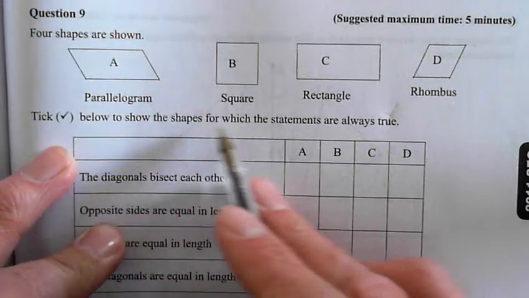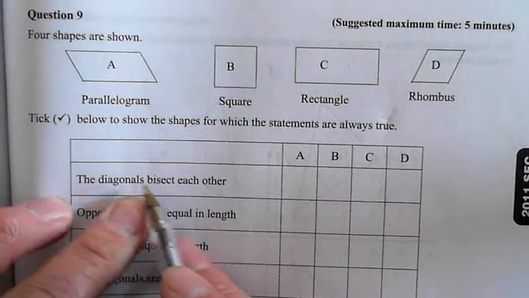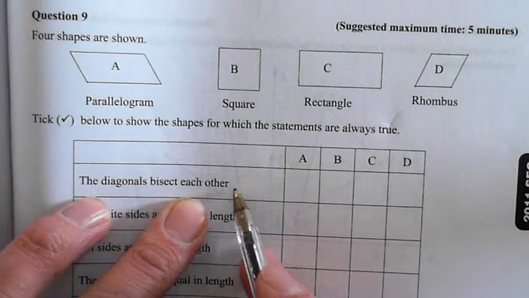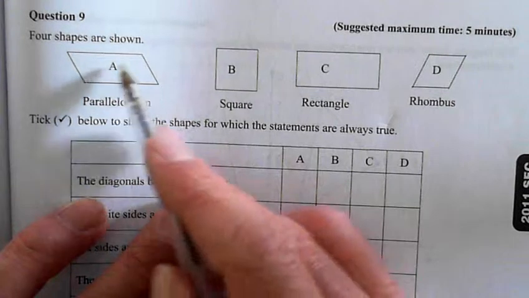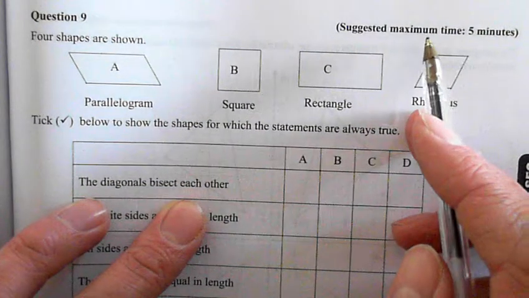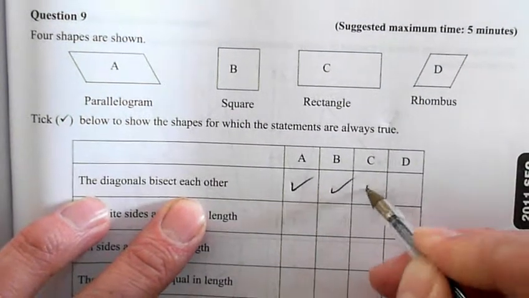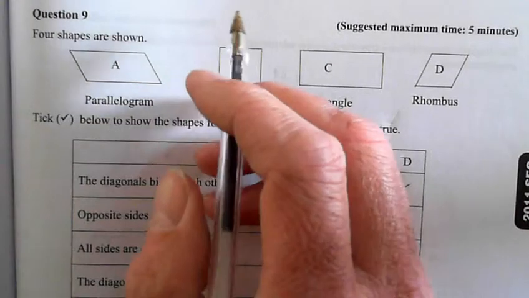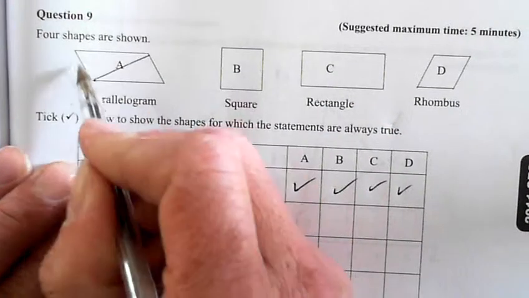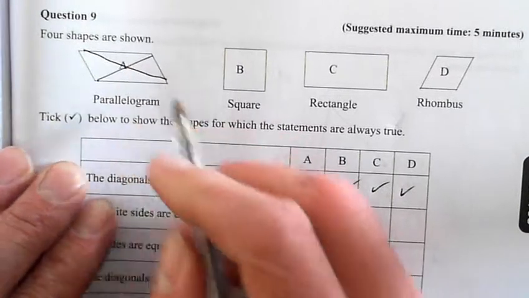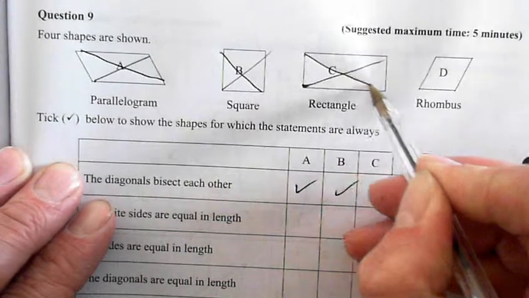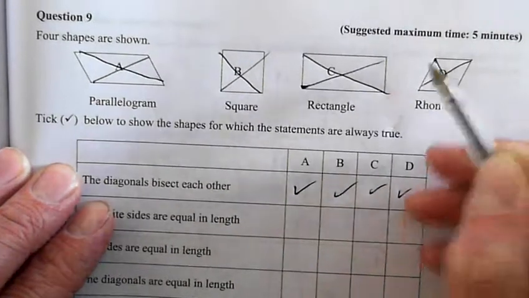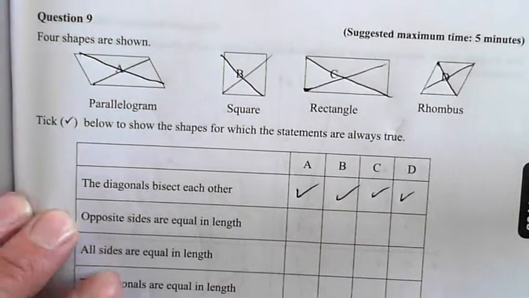4 shapes are shown. Tick below the shapes for which the statement is true: diagonals bisect each other. Which ones? Does that happen on them all? Yeah. If I draw diagonals on them, all these diagonals cut each other in half, don't they?